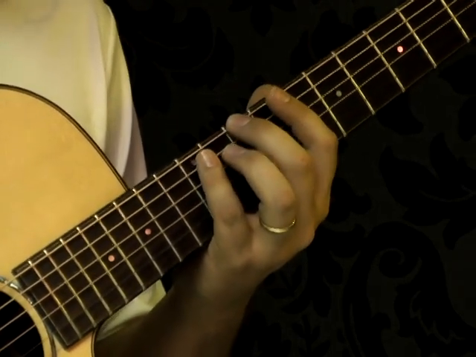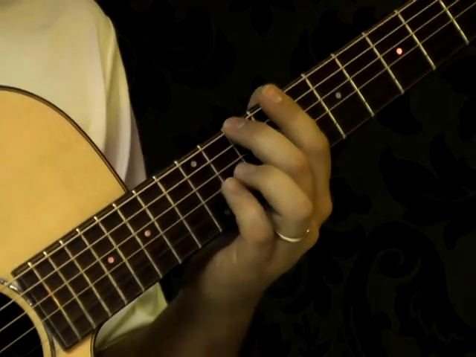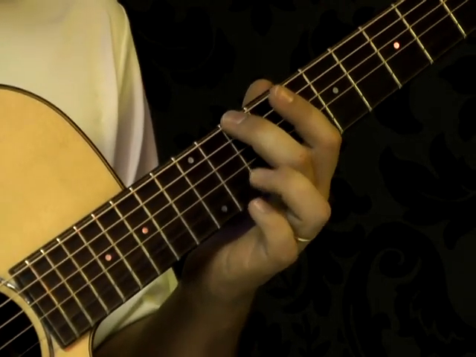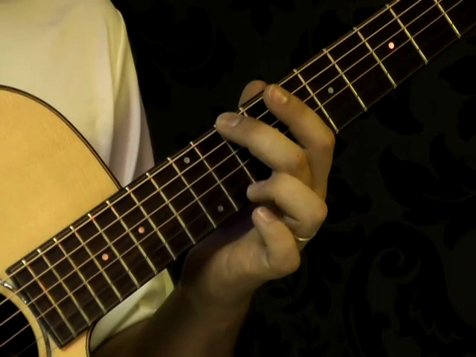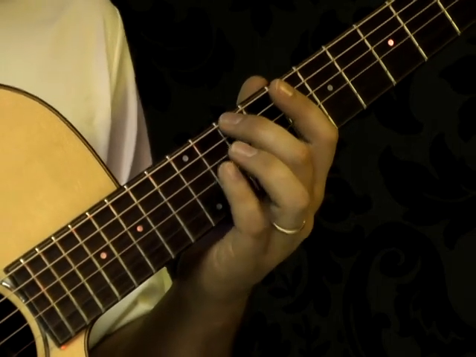Okay, so for now we're just going to play blues scale 5. This is the final scale. Here we go. Start on the 10th fret. 1, 2, 3, 4.